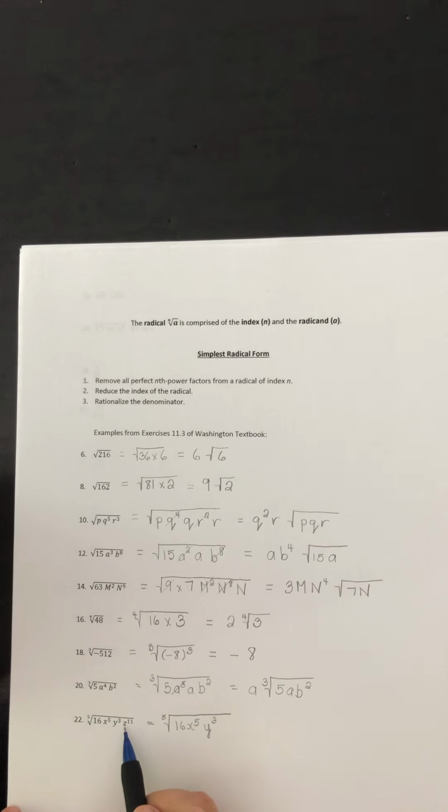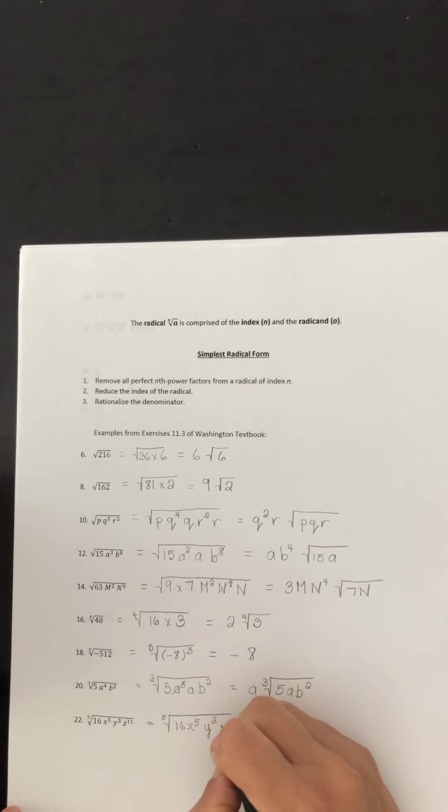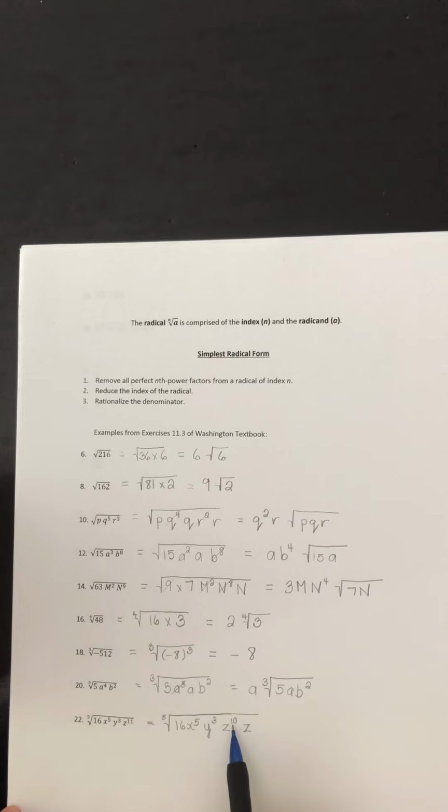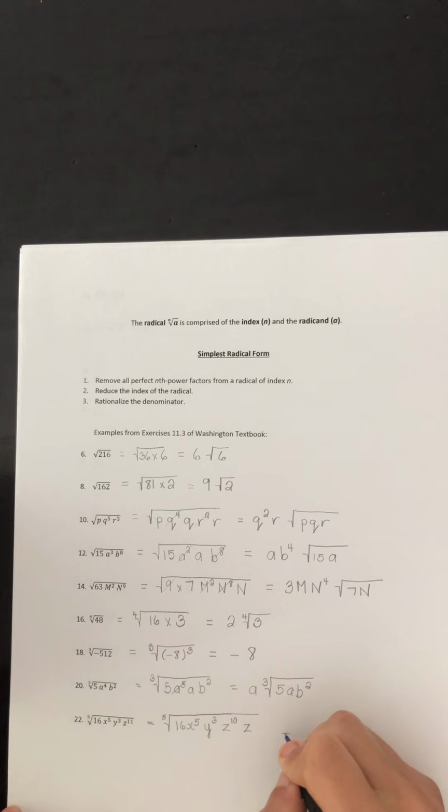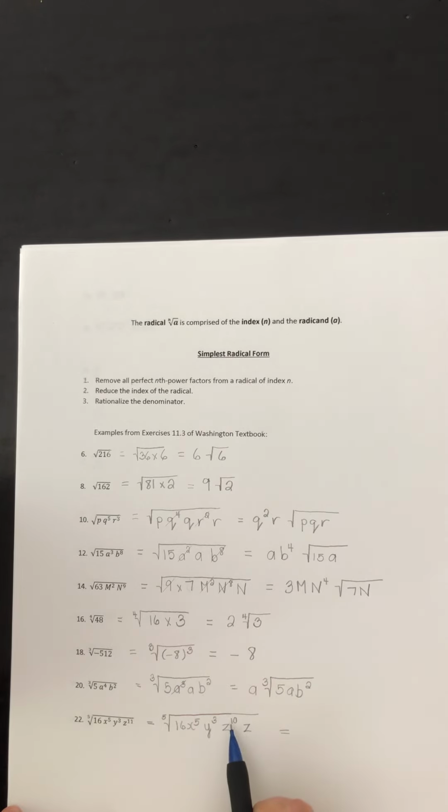Okay, so what we should do here is write this as z to the 10 times z, because 10 is the largest multiple of 5 that we can use here. So again, the exponent 10 plus 1 will give us the 11 here.